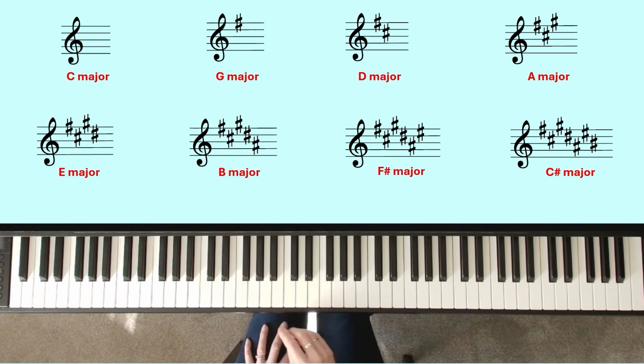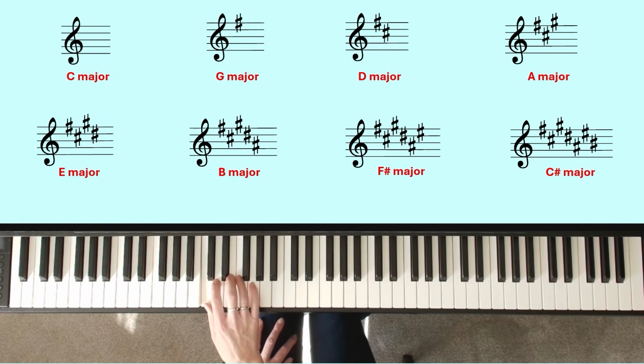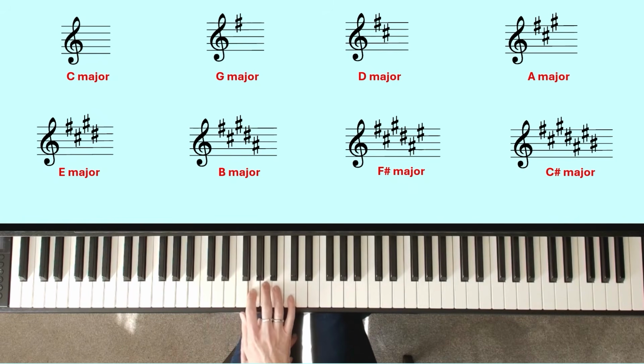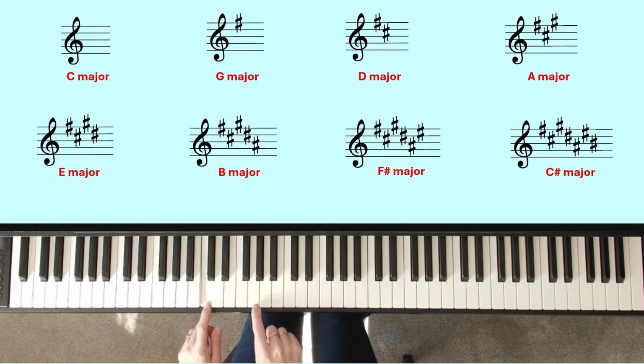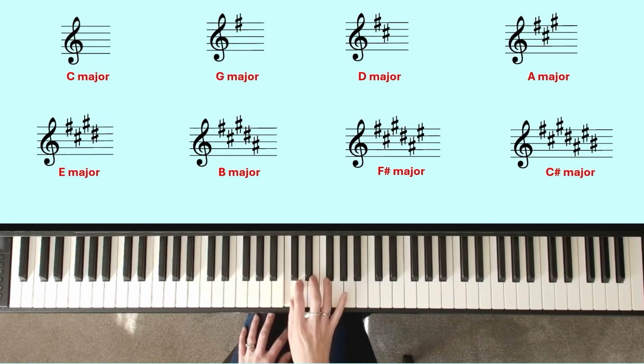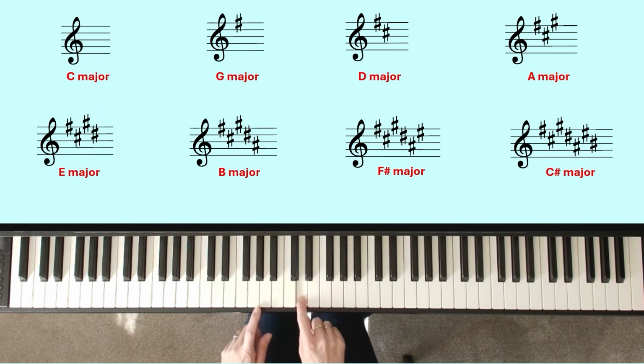The scale of C major. The scale of G major starting on the fifth note of C major. The scale of D major starting on the fifth note of G major.